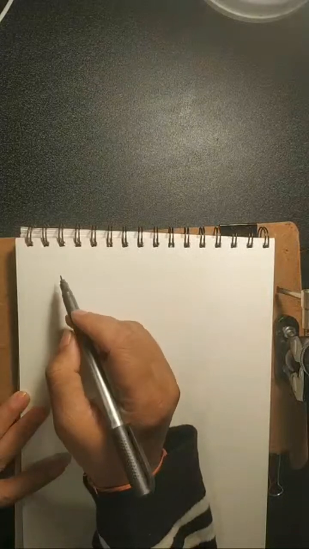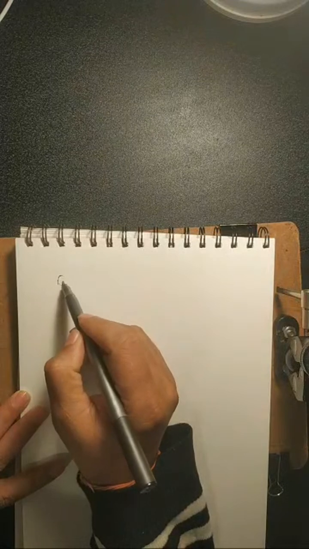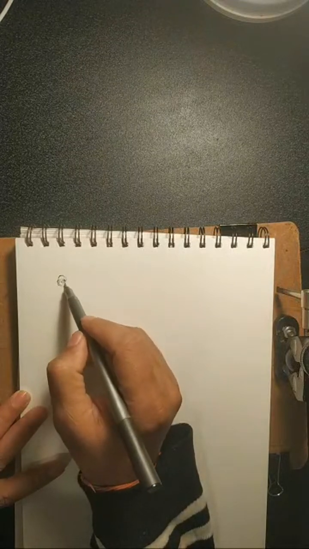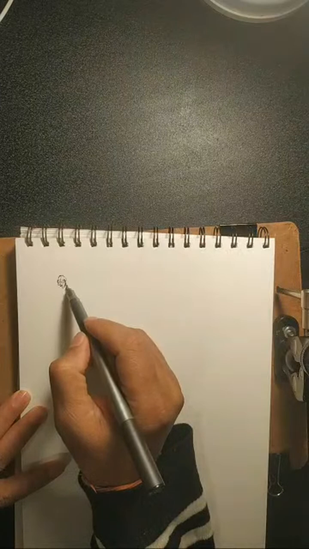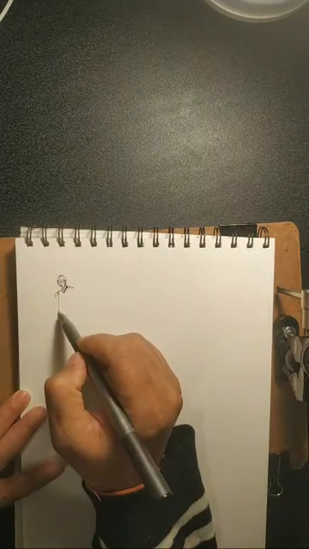See, the figure which I am drawing, I'm drawing from my imagination, but you don't need to. You can always keep some reference photographs, or you can go to the actual spot.